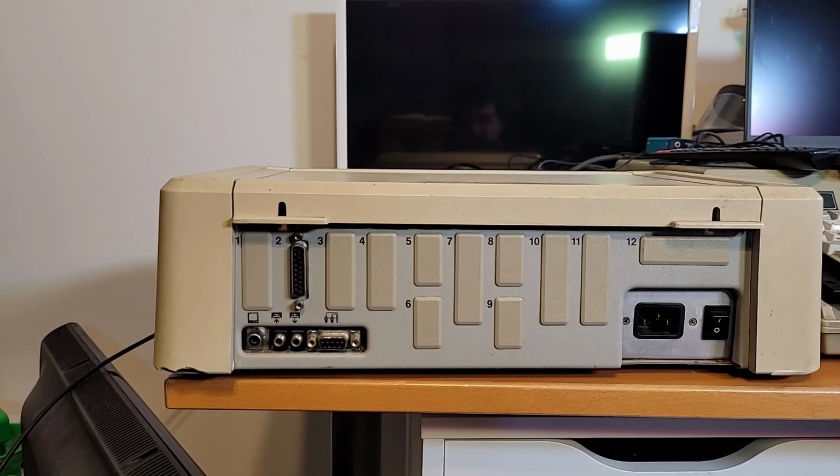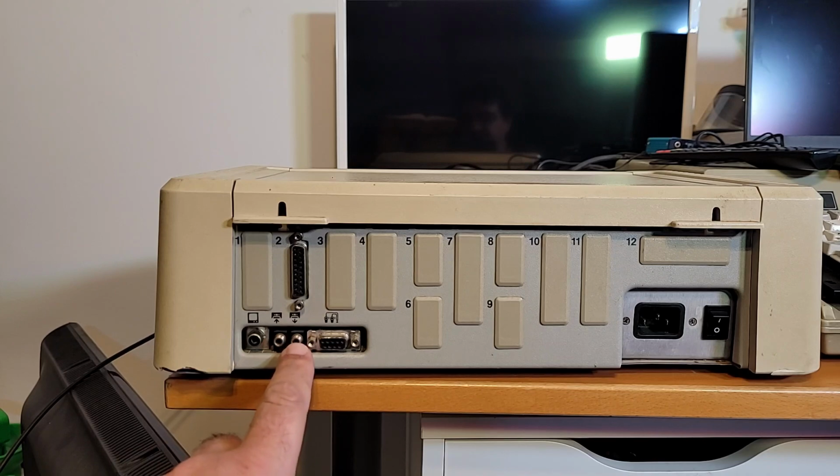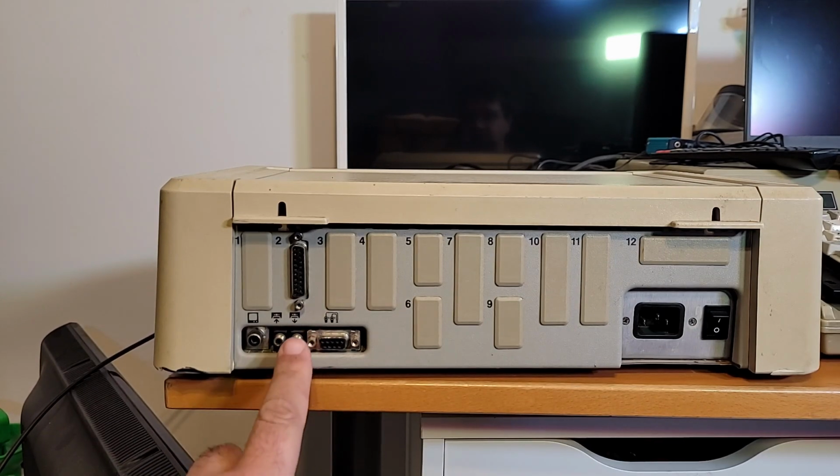This is an Apple IIe Enhanced. Well, its backside anyway. What we can see here is the monitor port, the joystick port, and next to it are two ports with an image of a cassette tape, one with an arrow pointing from the cassette tape to the port and the other from the port to the cassette tape. Yes, this is an audio digitizer.